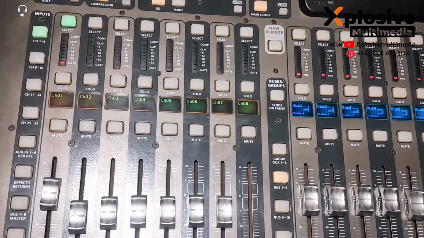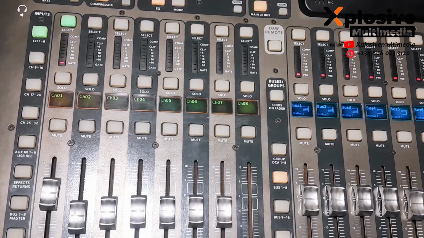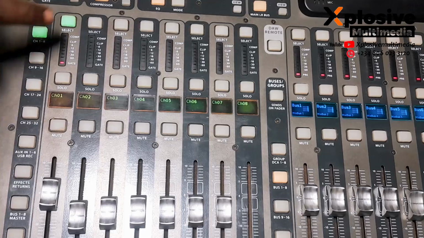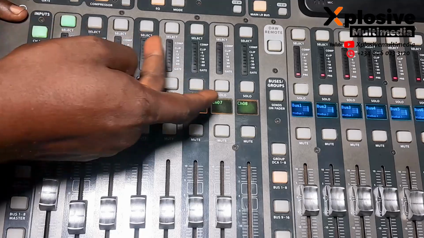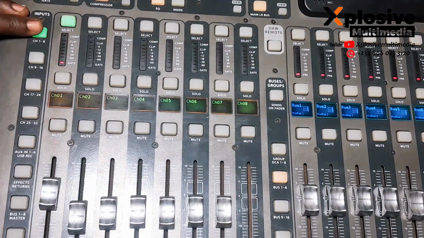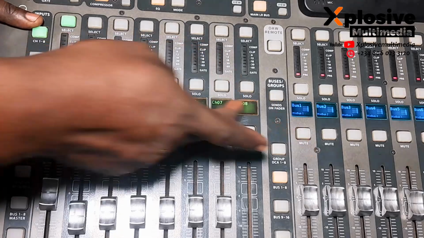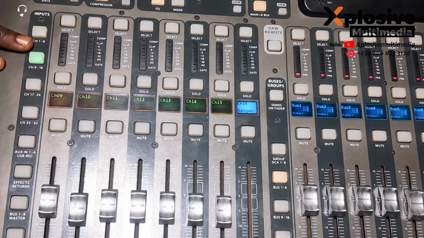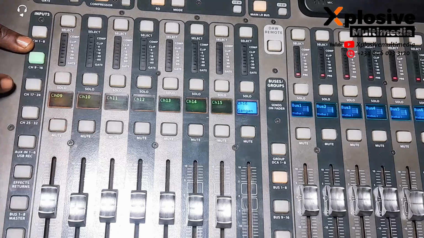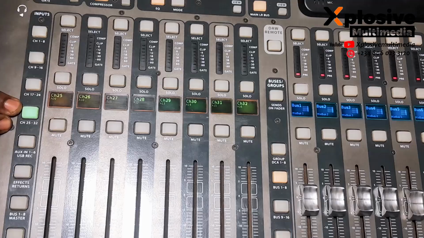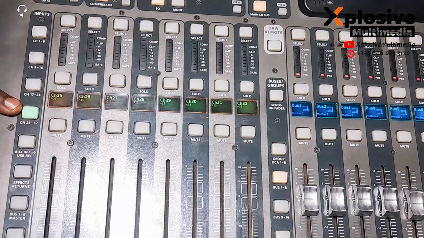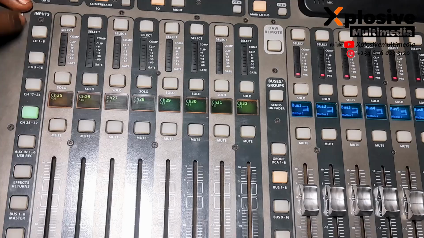So let's go straight to the input section. And just as I said earlier on, we have a 32 channel mixer, and this is channel 1 to 8. This is the 1 to 8 we're talking about. Once you press this channel 1 to 8, it gives you 1 to 8 channel. Then you go to 9 to 16, you have your 9 to 16 channel. You go to 17 to 24 channel, then 25 to 32 channel. These are the buttons to activate those particular channels.